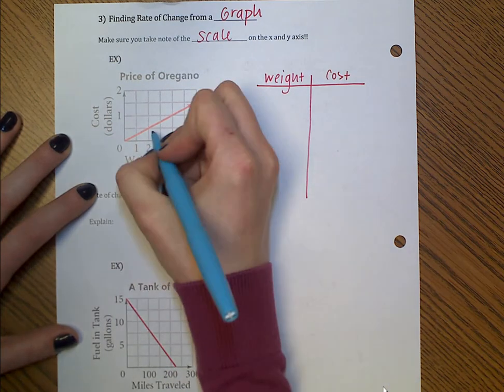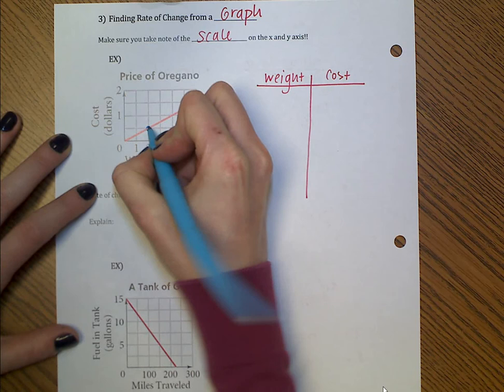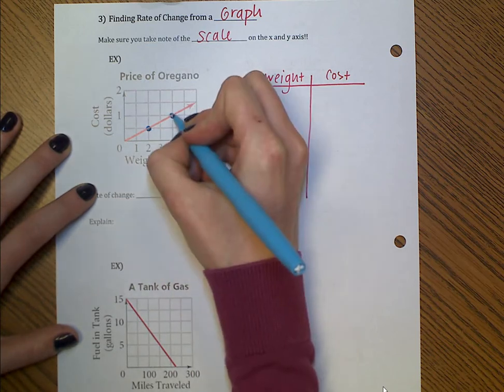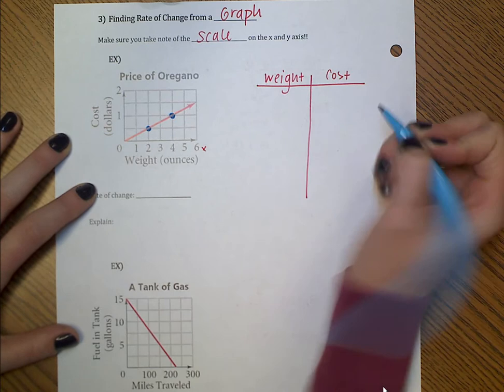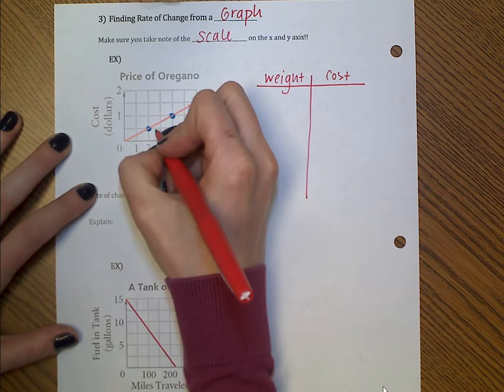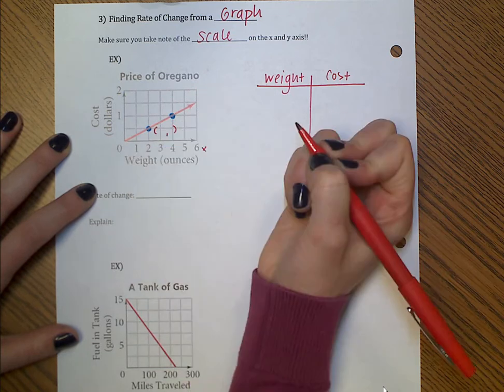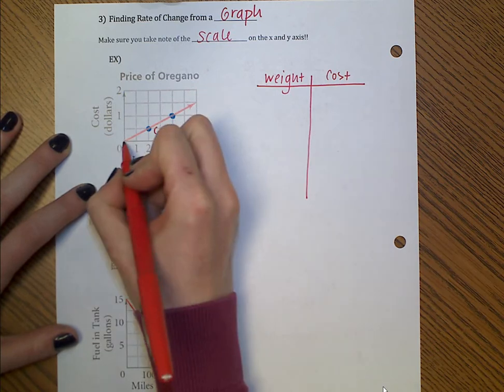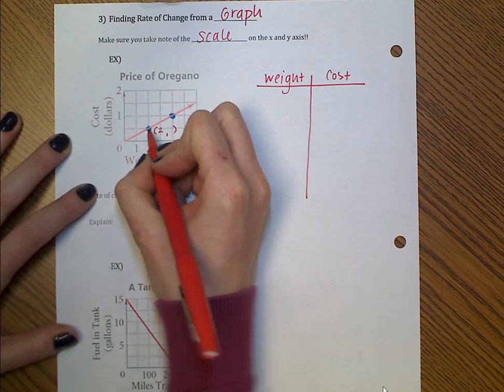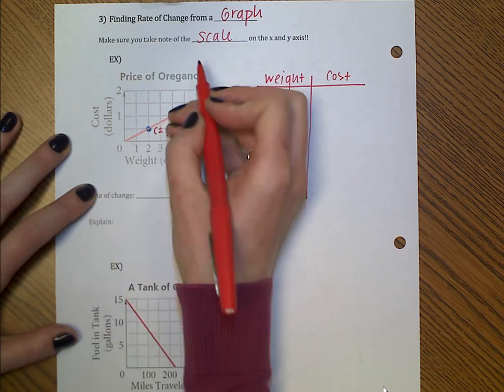Let's see, I see one right there where the line's going nicely through the corner, and I see one right there. I need to put these points on my table, so I'm going to figure out what ordered pairs these are. It looks like this first one is the ordered pair 2, and then they go up. It looks like 1, but remember to take note of the scale.